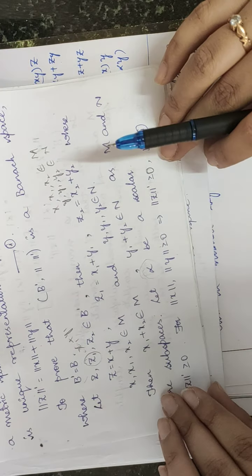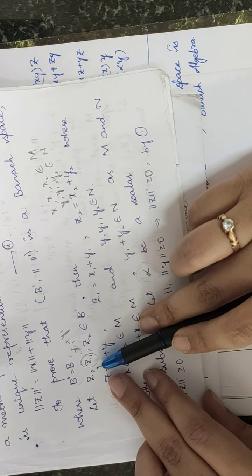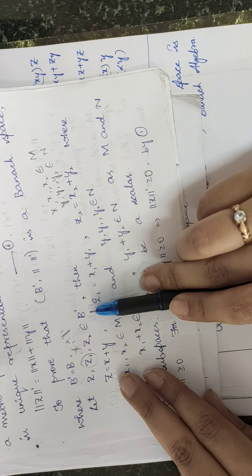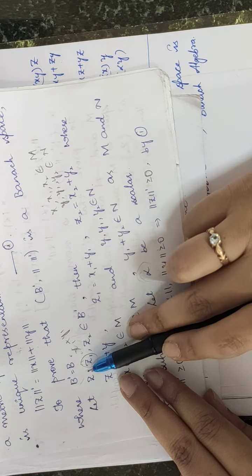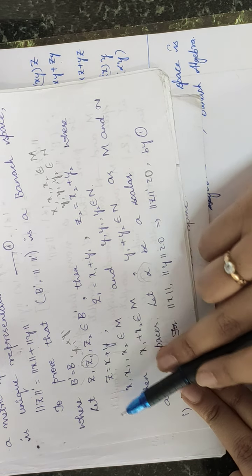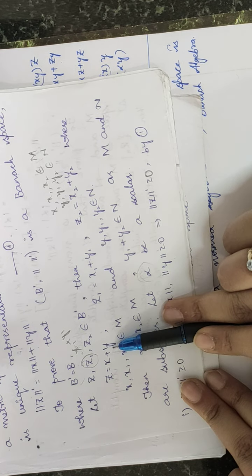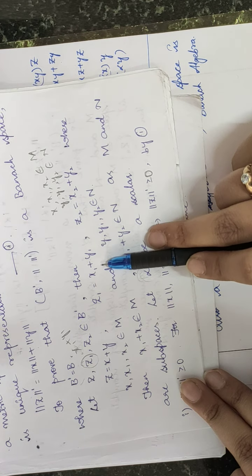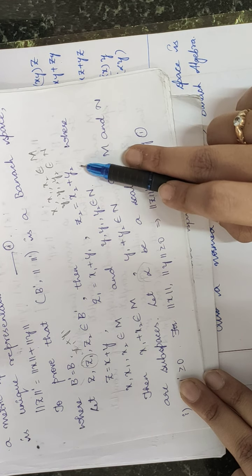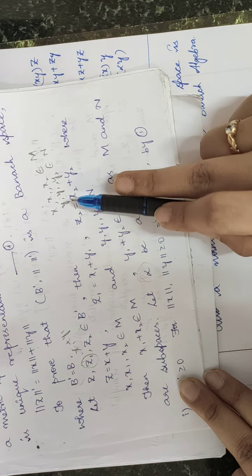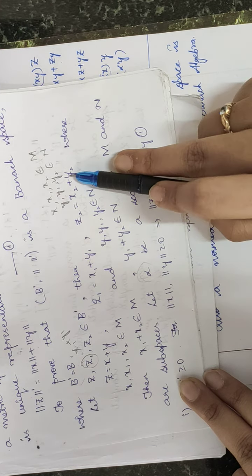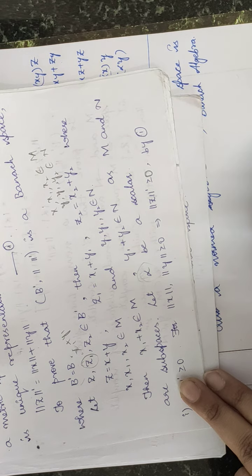Okay, so here what we have done, initially we have taken z, z1, z2 which are coming from the space B prime. From the given data, since I can represent z as x + y, I can write z = x + y, z1 = x1 + y1 and z2 = x2 + y2, where x, x1, x2 are coming from the space M and y, y1, y2 are coming from the space N, isn't it?